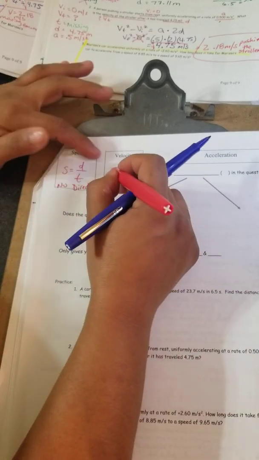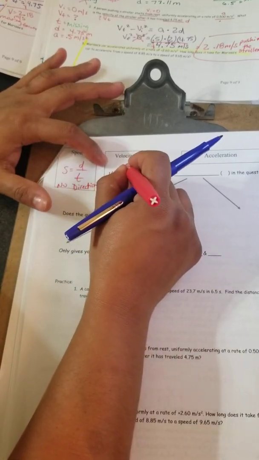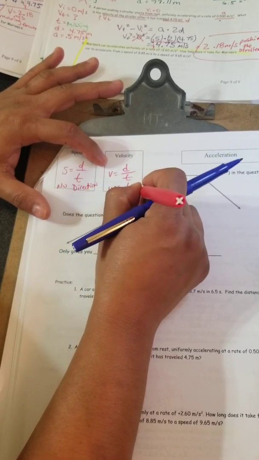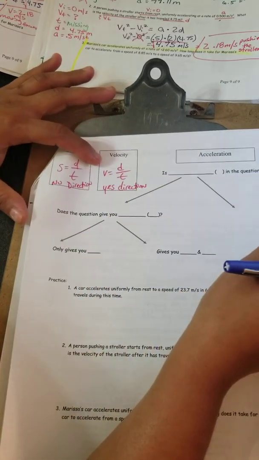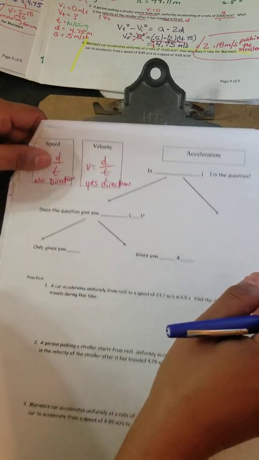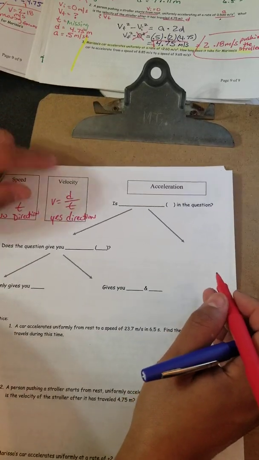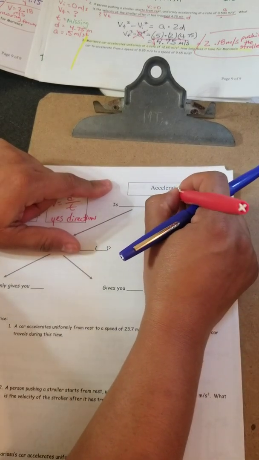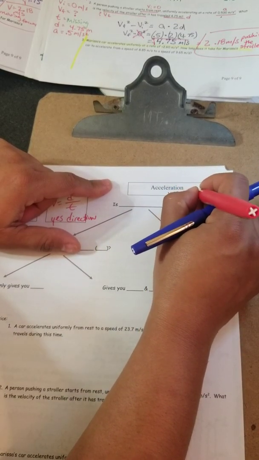If we're looking for velocity, V equals D over T again, but yes, direction. Those two are pretty easy. But if somehow acceleration is involved, then yes, we're going to have direction because it's a vector quantity.